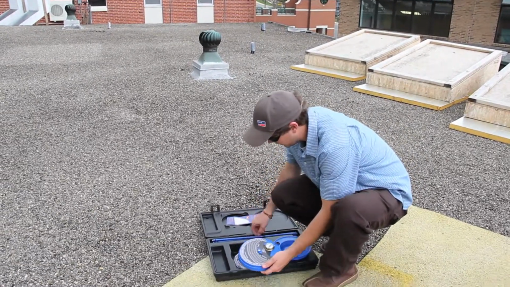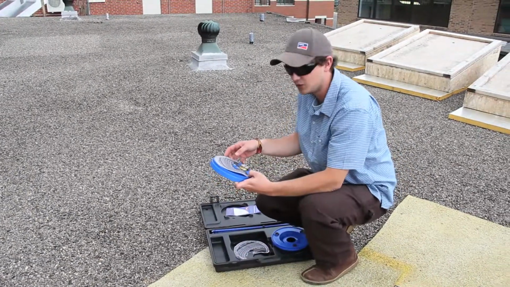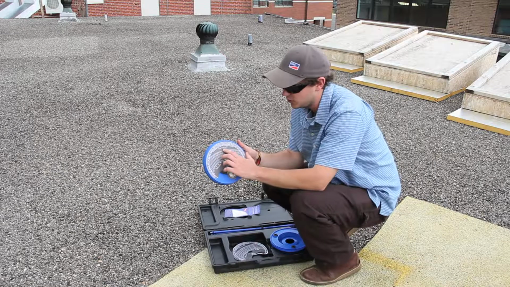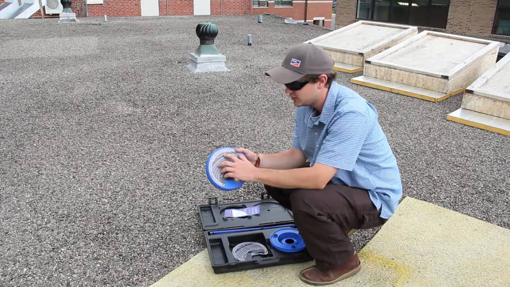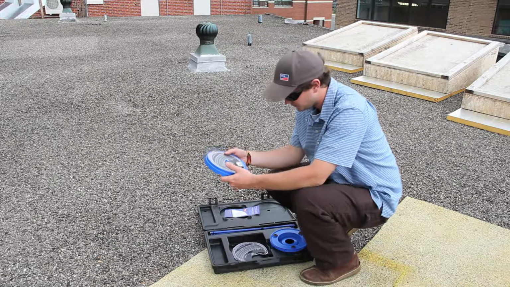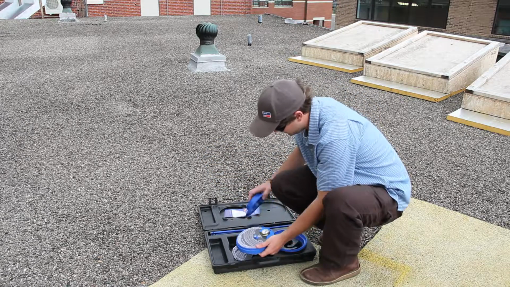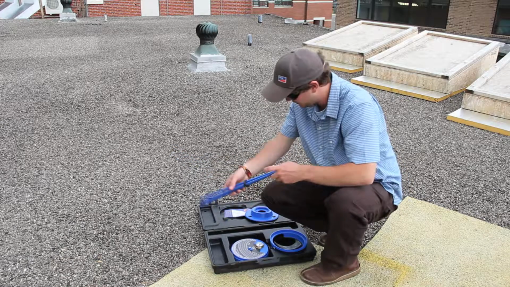I'll now be showing the second tool in our quiver of site assessment equipment. This is called the Solar Pathfinder. It'll come with its own respective sun chart for the latitude of your site. Here I'm using a 31 to 37 degree north latitude sun chart. And we'll set up the tripod.